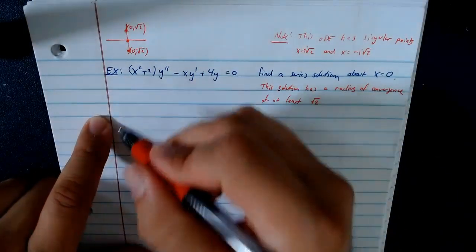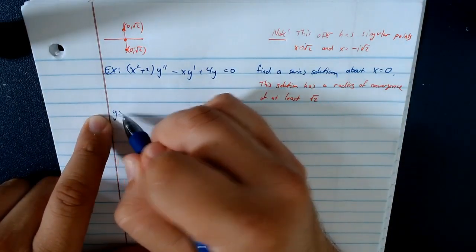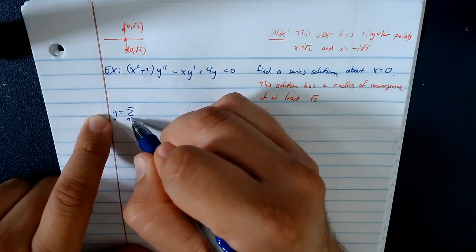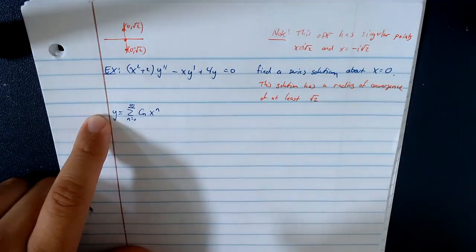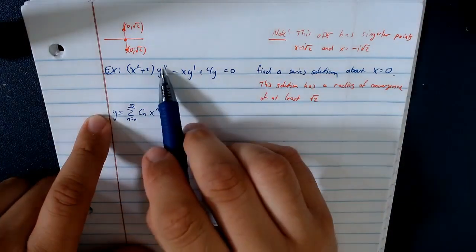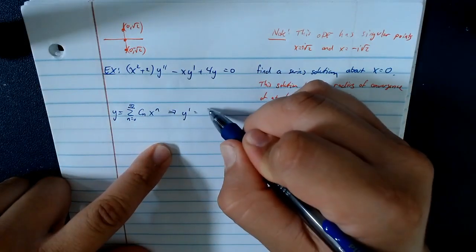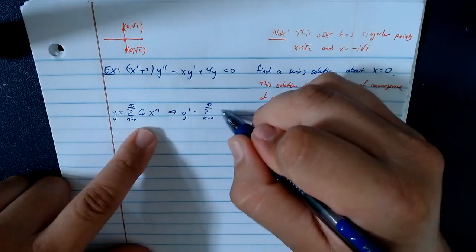All right, so here we go. We'll start off with the same assumption as before, that y is a power series. It's going to be the sum as n from 0 to infinity of c sub n x to the n. Okay. Here we're going to need, again, a second derivative. So we're going to take y prime, and that's going to be the sum, n goes from 0 to infinity, of c sub n.